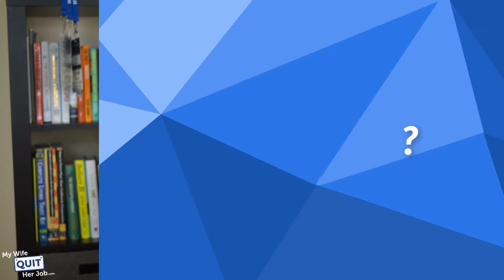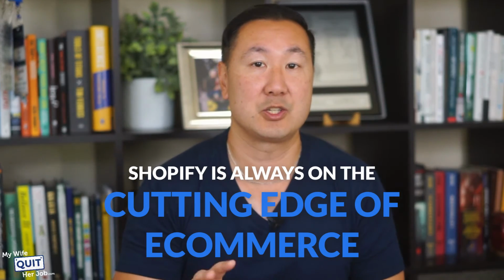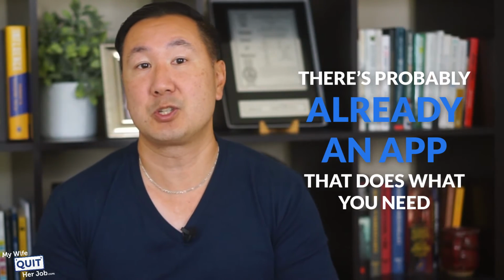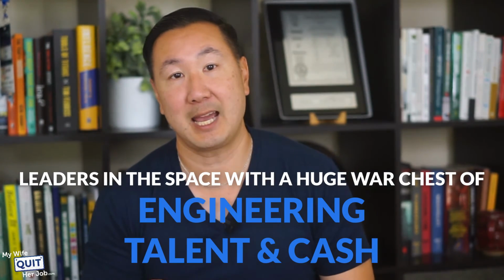Now, the million-dollar question is: is Shopify worth it? Well, Shopify is worth the money if you want to start an online store that can potentially scale to 7, 8, or even 9 figures. Because Shopify is just so popular, they have an army of third-party developers who are constantly adding new functionality and apps, and as a result, Shopify is always on the cutting edge of e-commerce. Now, if you need a feature for your store, there's probably already an app that does what you need. Now, while Shopify is expensive compared to other e-commerce platforms, they are the leaders in the space with a huge war chest of engineering talent and cash.